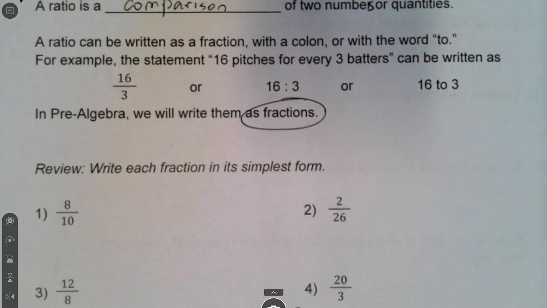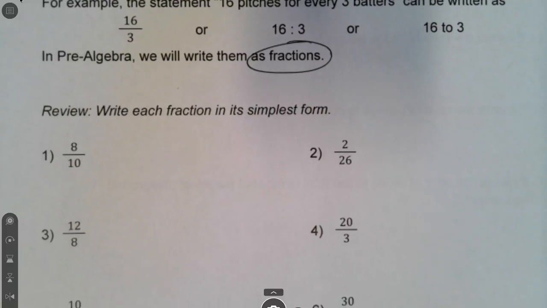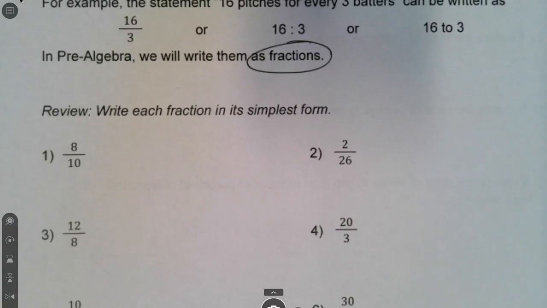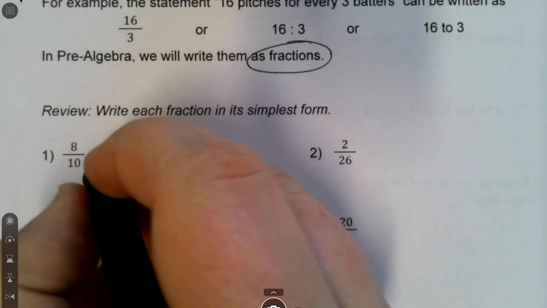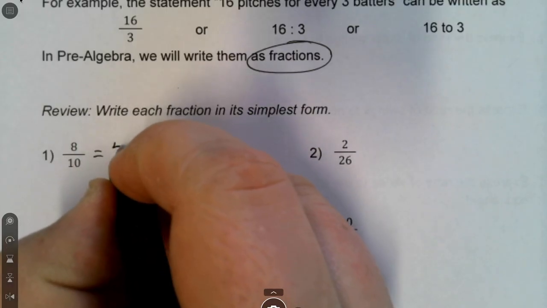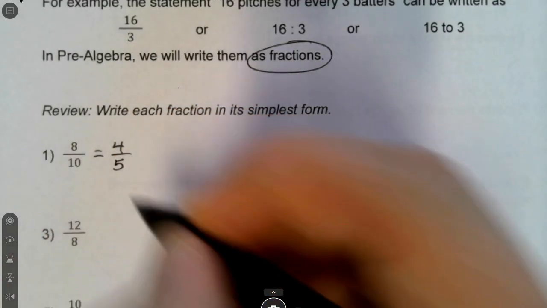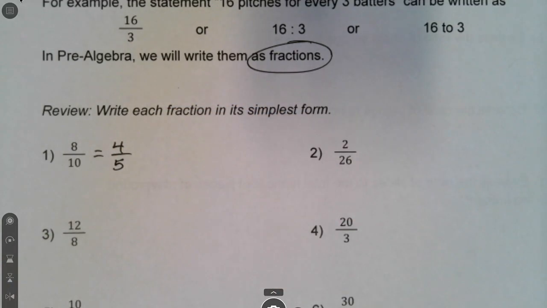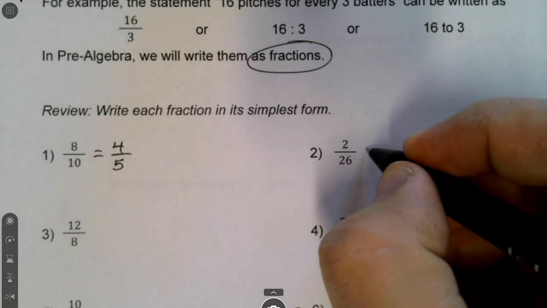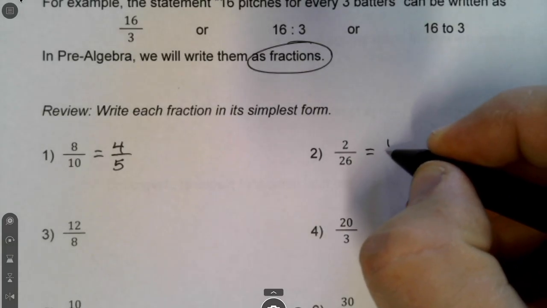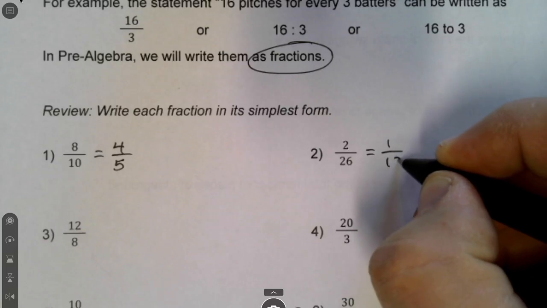So before we start talking about ratios, let's just remind ourselves how to reduce fractions. So if you're given a fraction like 8 over 10, you want to say, okay, is there a number that you can divide evenly into both 8 and 10? Well, they're both even numbers, so you can divide them both by 2. 8 divided by 2 is 4. 10 divided by 2 is 5. Okay, number 2, 2 over 26. Those are also both even numbers, so we can divide the 2 by 2 and get 1, and divide the 26 by 2 and get 13.